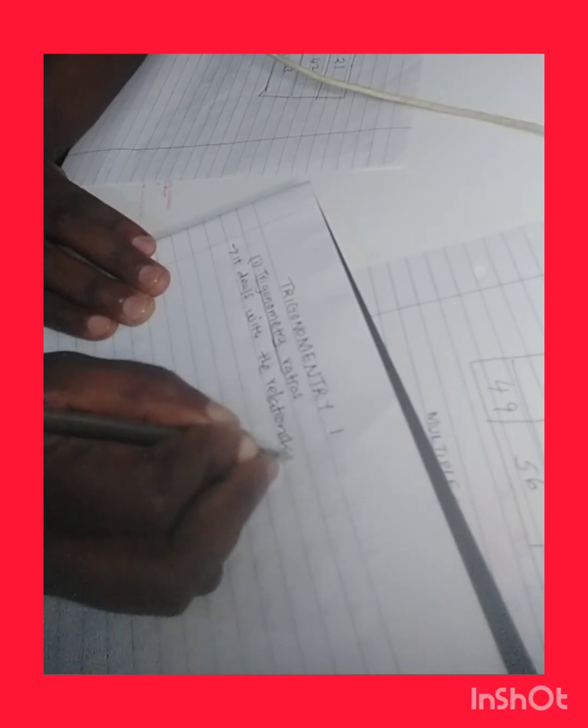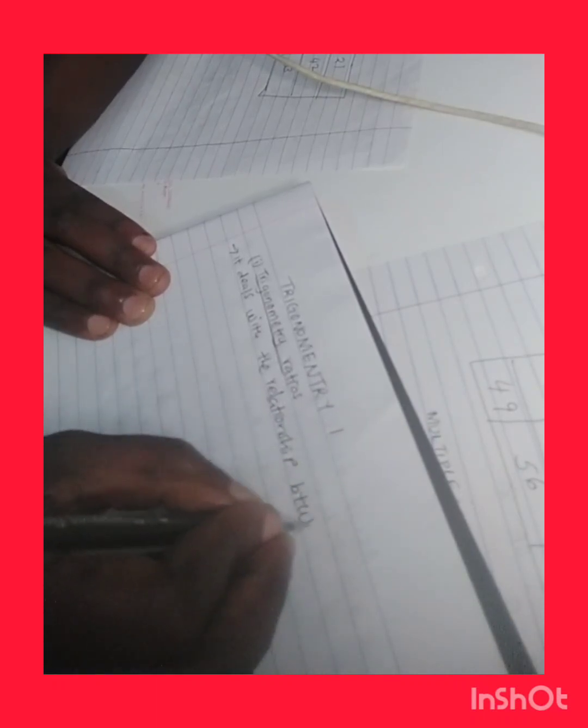ratios. Trigonometry ratios. From the word ratio, we can say that it deals with the relationship between the size of one angle and the length of two sides in a right angled triangle.